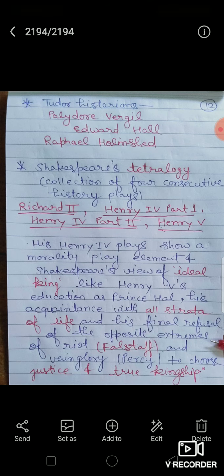So the virtues that should be in the personality of a ruler or a king, Shakespeare's view of which we can see very clearly in the Henry IV plays.